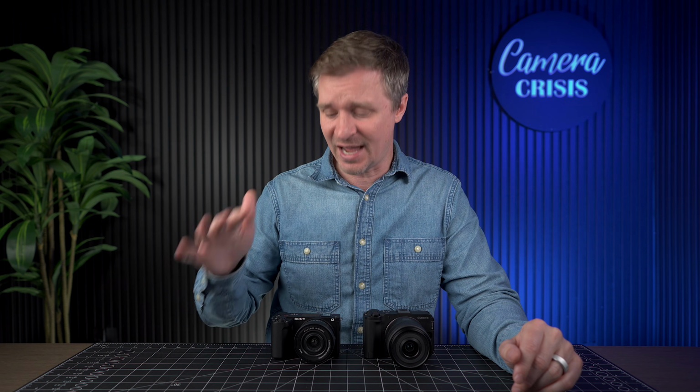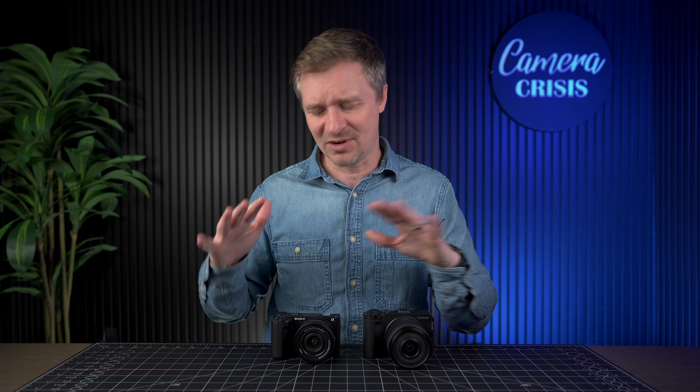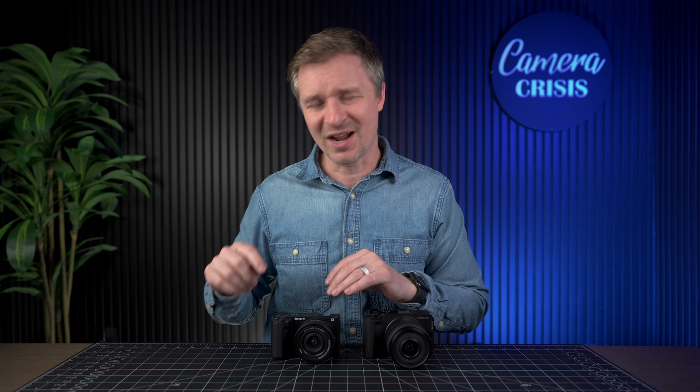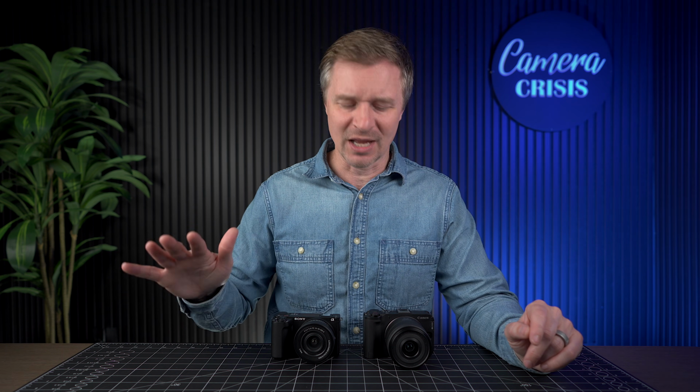I do love the extra addition of recording gyro data to the SD card in case I need to use it, because sometimes I have needed to use it. I've put on electronic stabilization, it's still not stable enough, and then I go out and I can fix it in Catalyst Browse, smooth out my footage. I do like that. Wish that was available on the Canon, but at least it has two levels of stabilization.